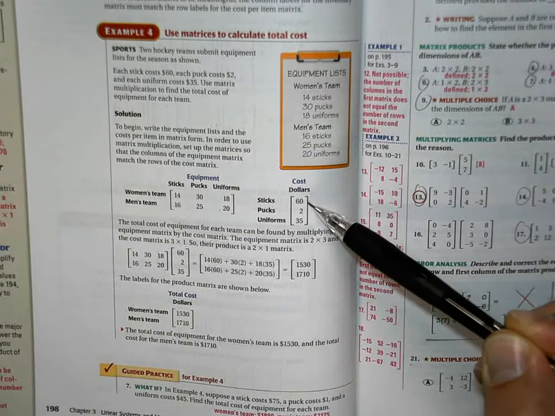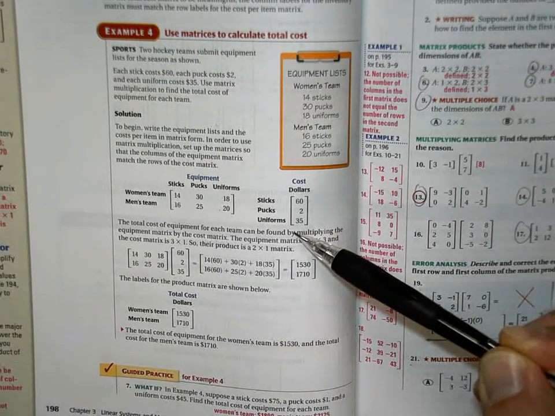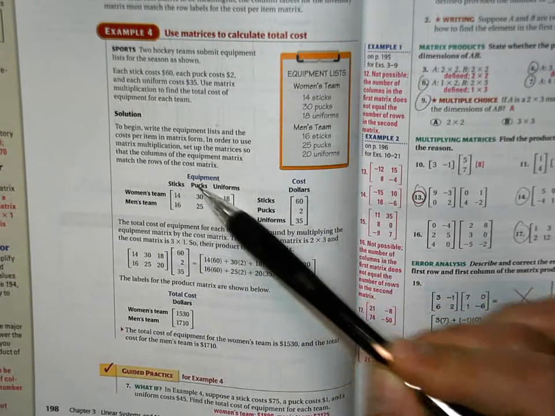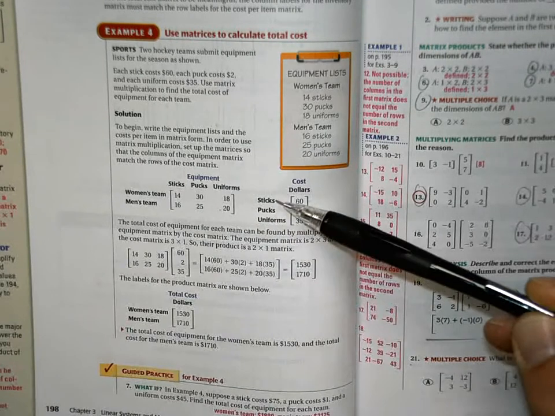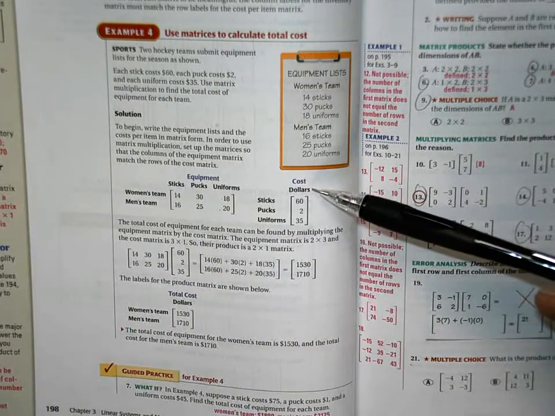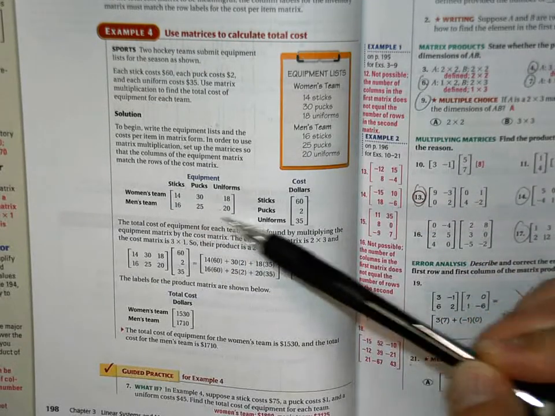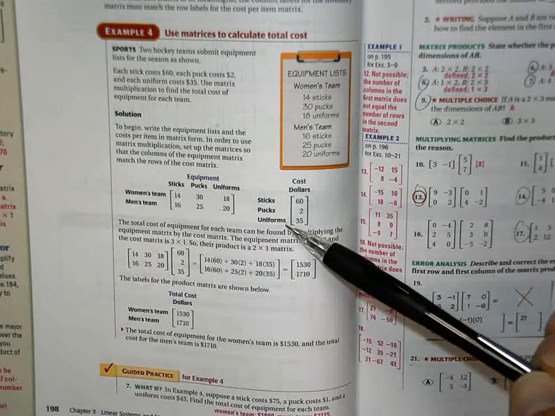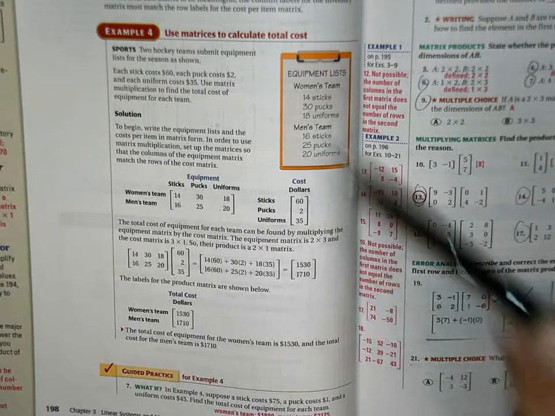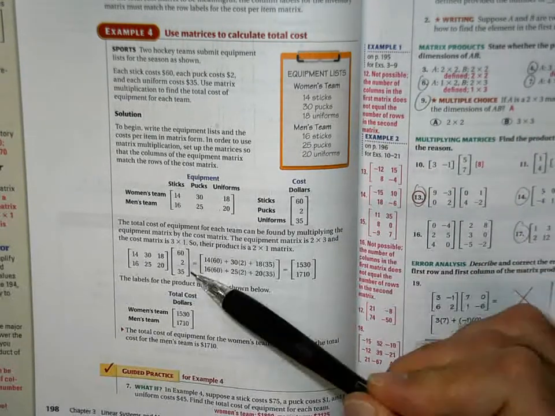They have a cost matrix here for the cost of sticks, pucks, uniforms. So you can see that the labels on the columns have to be in the same order as the label on the rows for the cost matrix in order for this to work. So if I multiply the inventory matrix times the cost matrix, I'm going to end up getting the total cost matrix. Okay, so here's the math here.